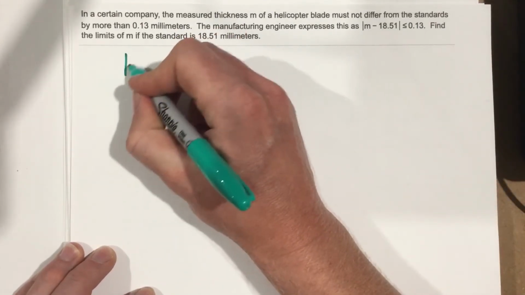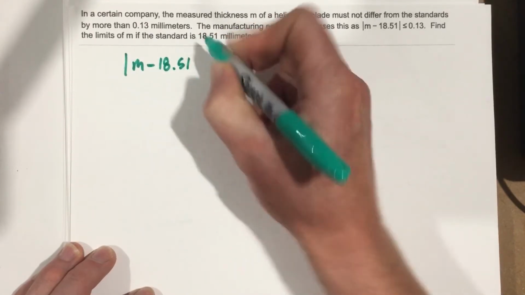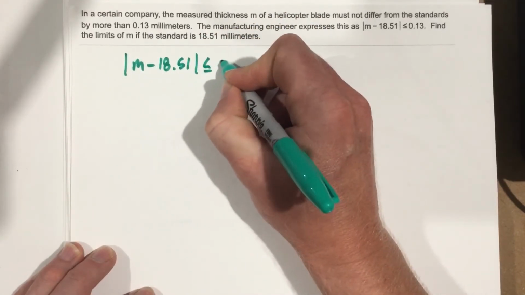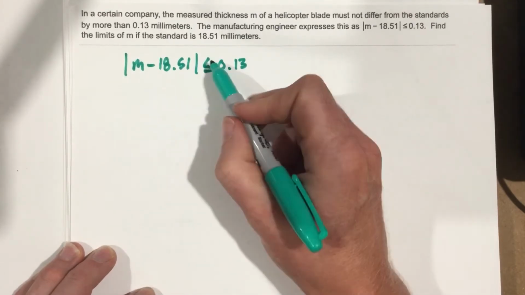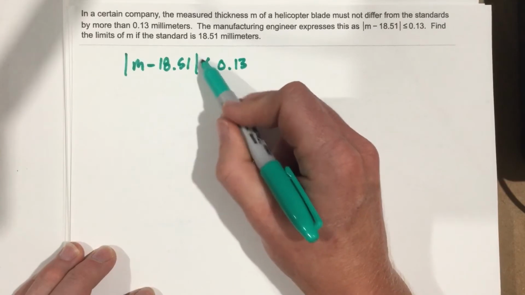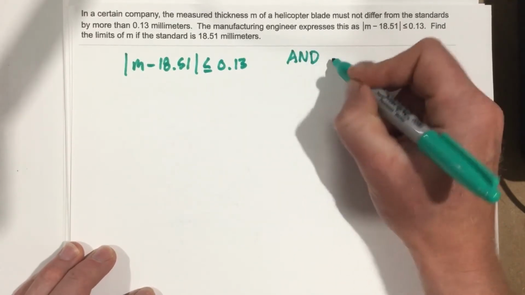So we're going to say the absolute value of M minus 18.51 millimeters is less than or equal to 0.13 millimeters. This is a less than or equal to after the absolute value, so that tells us we have an AND compound inequality.